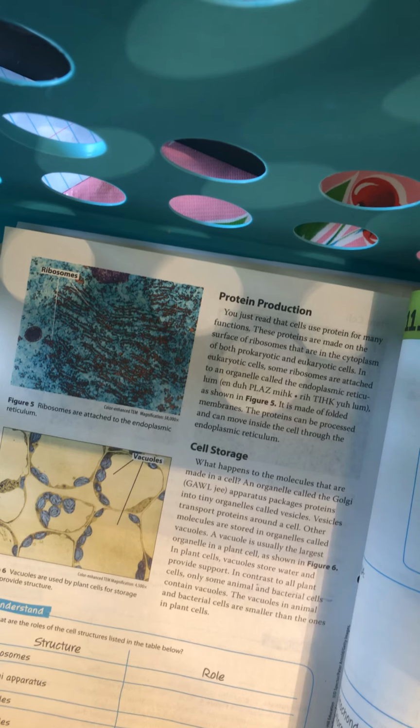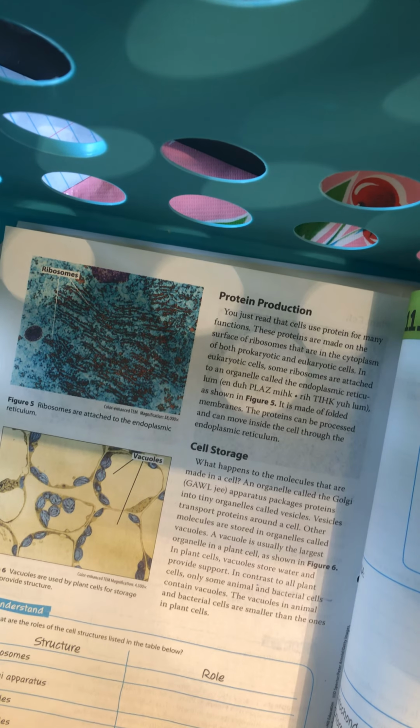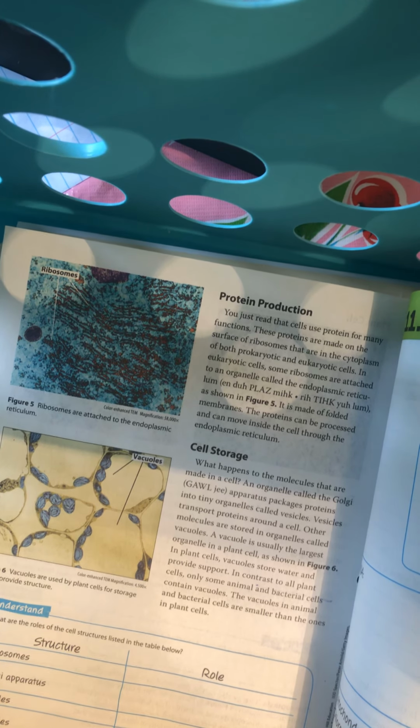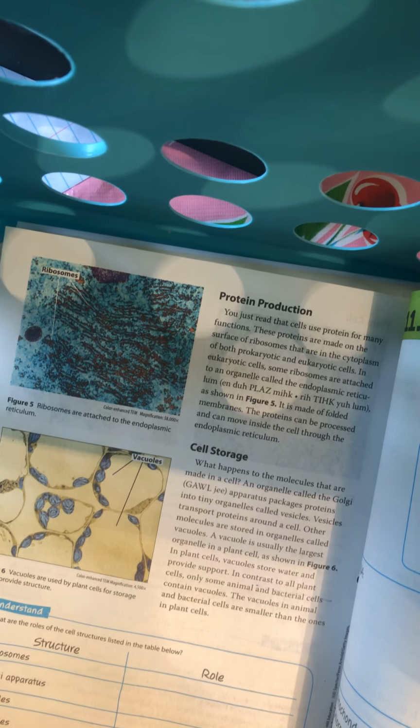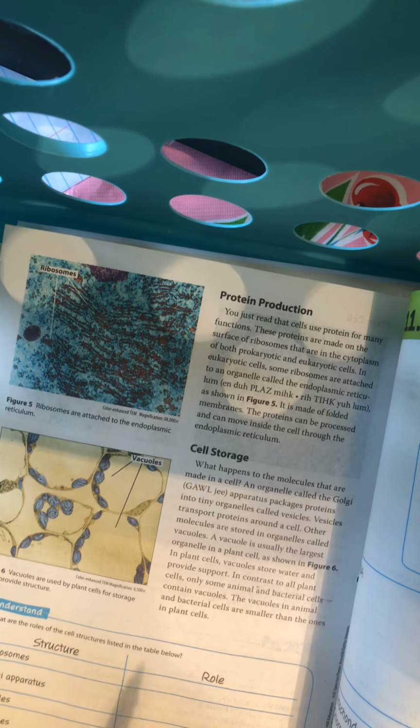What happens to the molecules that are made in a cell? An organelle called the Golgi apparatus packages proteins into tiny organelles called vesicles. Vesicles transport proteins around a cell. Other molecules are stored in organelles called vacuoles. A vacuole is usually the largest organelle in a plant cell, as shown in figure 6.